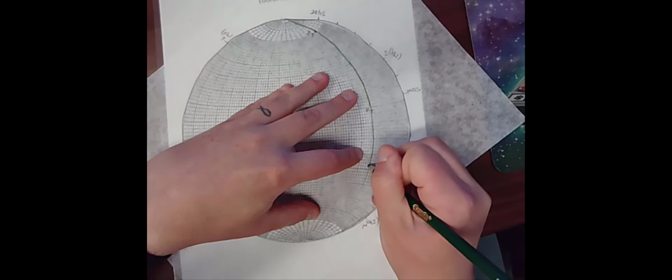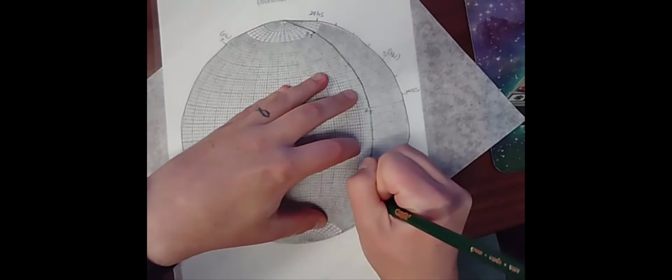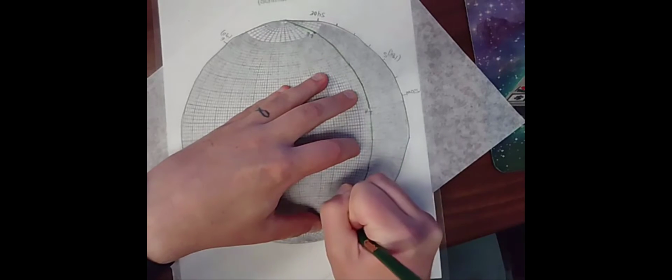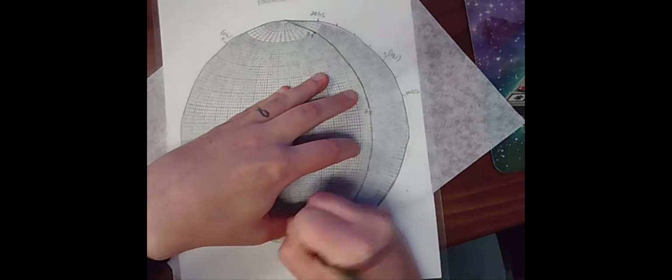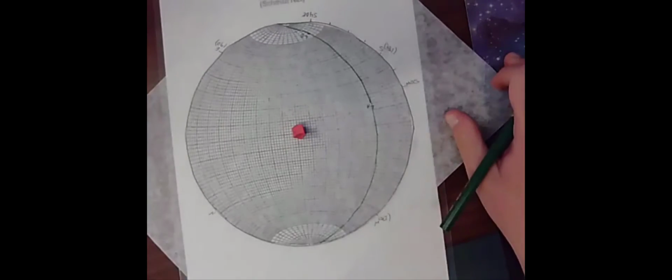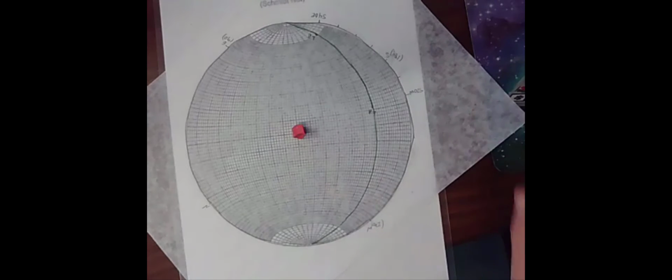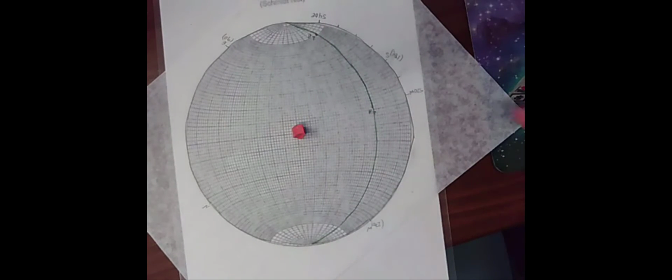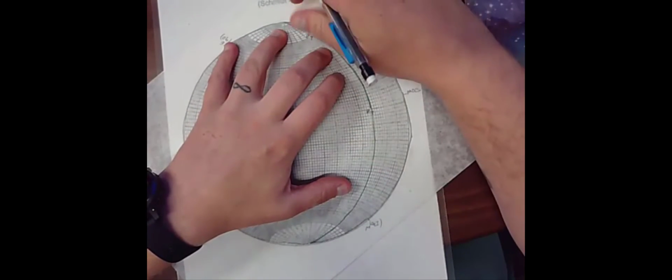So if that wasn't totally clear, this green arc represents the plane that we had right here. Okay, now leaving this where it is, just because I think it's easier to bisect angles this way, I am going to count these angles and go ahead and bisect them.